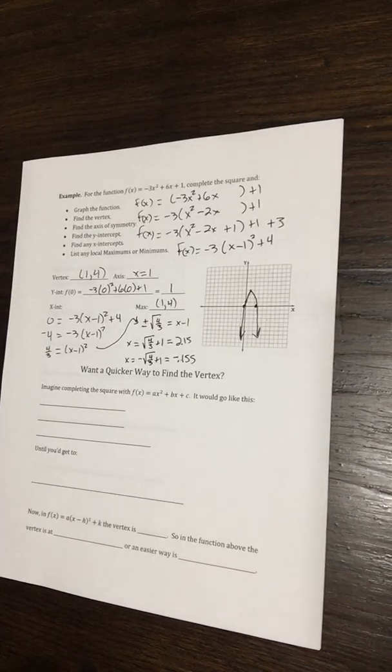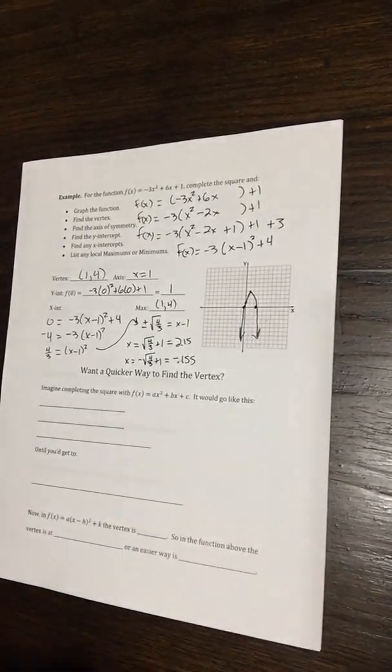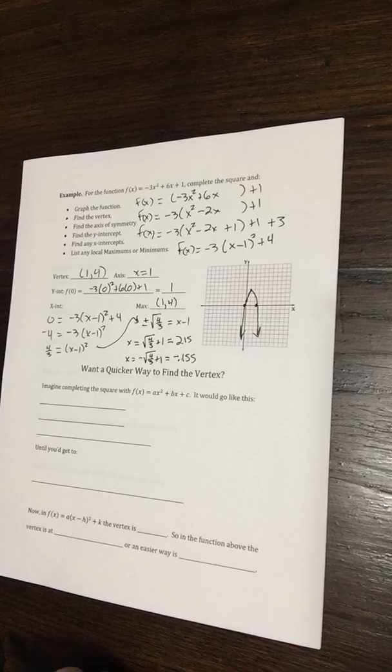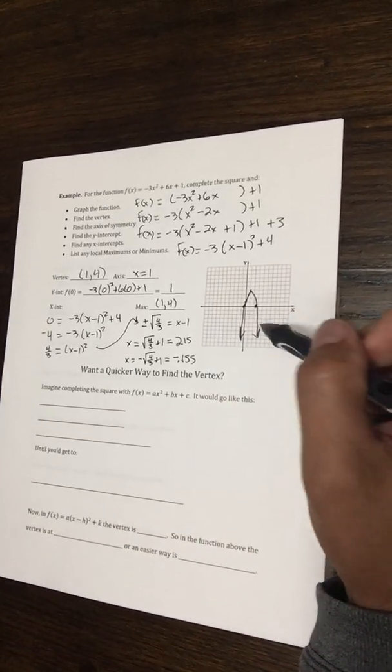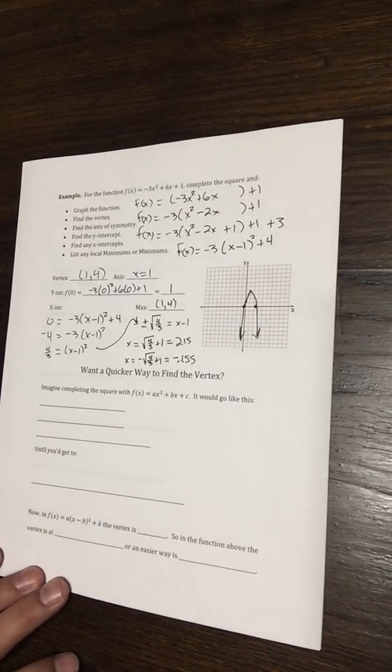So there is my parabola. That is definitely a maximum. It's at (1, 4). Now, if we just need to find the vertex, we don't need to find the intercepts. If that's the way the question goes, there's a trick.